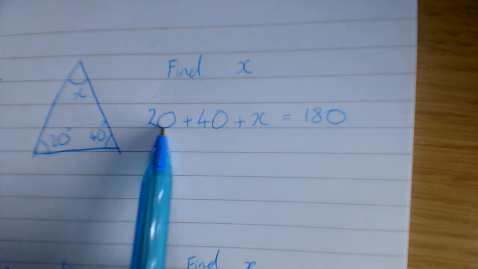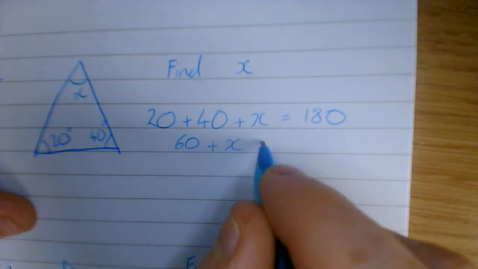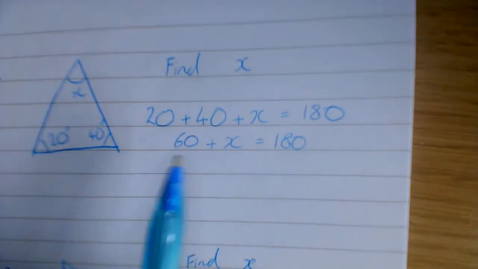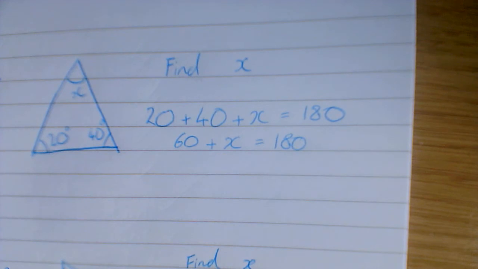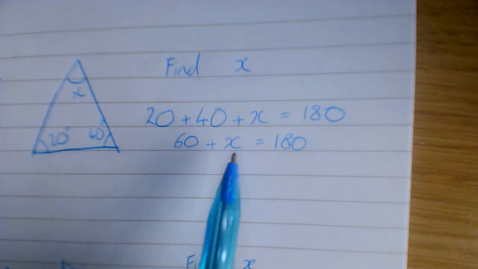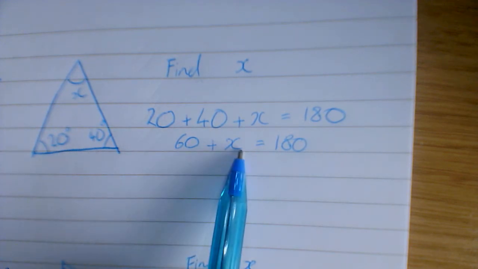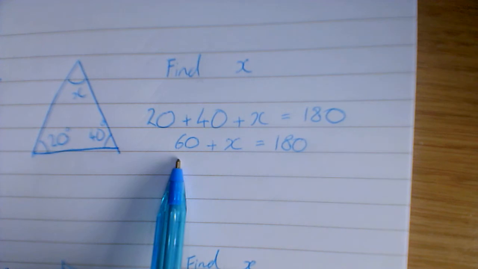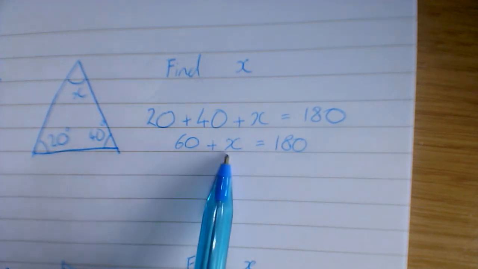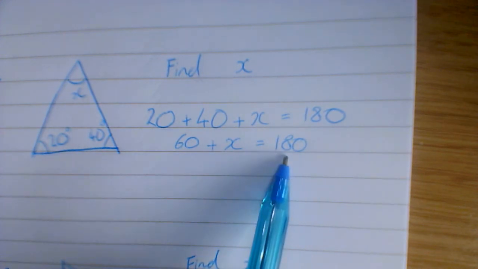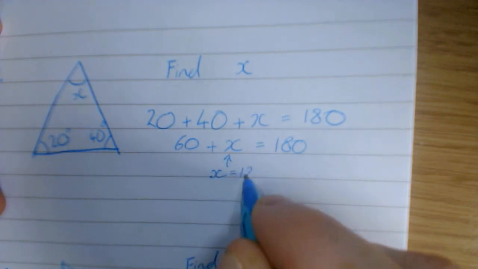So now we've got 40 and 20, we can add them. So we've got 60 plus x equals 180. So 60 plus something, our missing angle, equals 180. So what we need to do now, we need to think, okay, so what is x then? So 60 plus 100 would be 160. So it needs to be a bit higher. 60 plus 110 would be 170. But 60 plus 120, that would be 180. So we know that x would have to be 120.